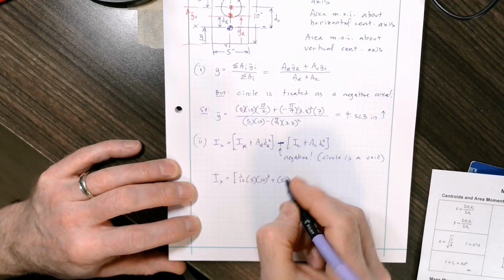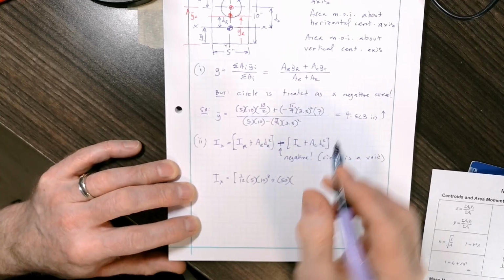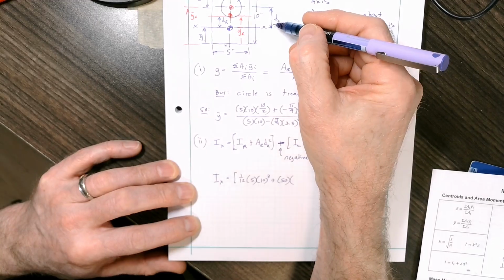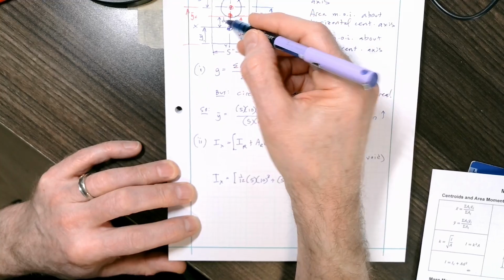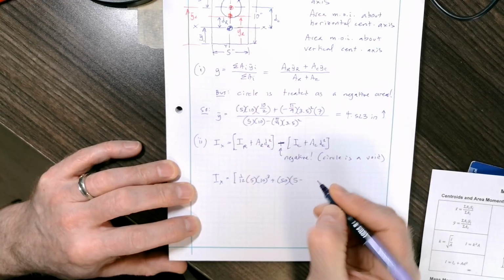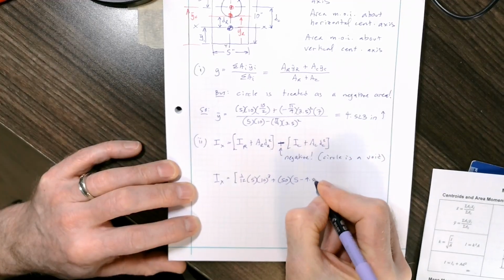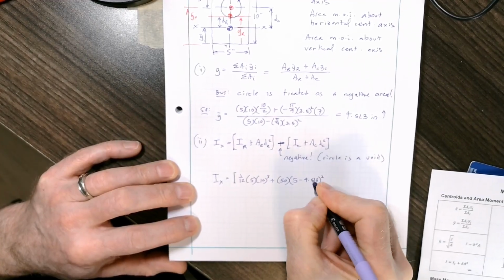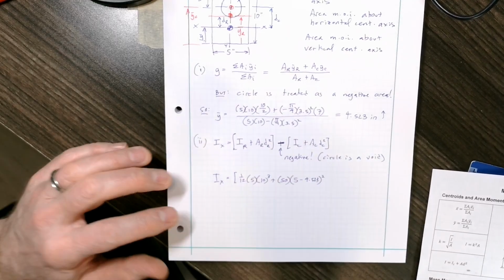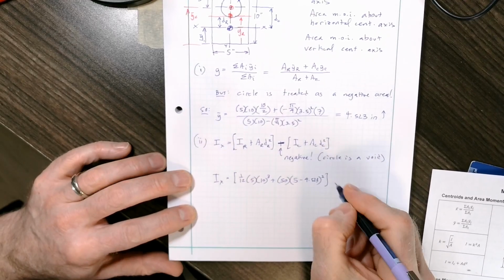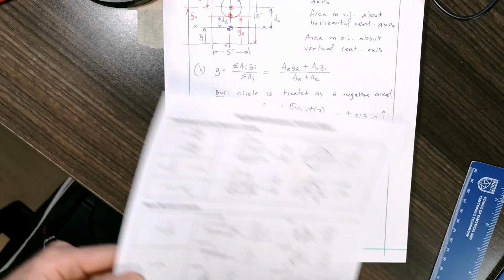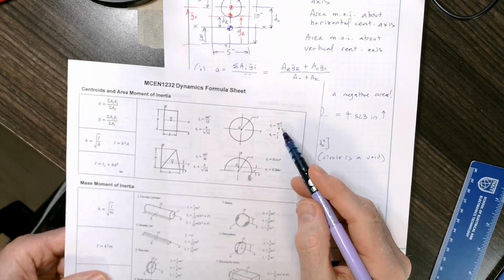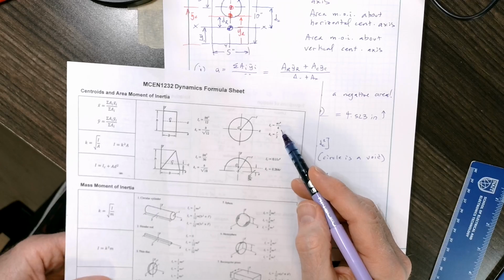5 by 10. And the distance between the rectangle centroidal axis and the centroidal axis of the part, well, it's this little gap right there. It's 5 minus 4.523. And don't forget to square it. That's the rectangle's contribution. Minus I of the circle. Well, the circle by itself has a moment of inertia of pi r to the 4th over 4, or pi d to the 4th over 64.